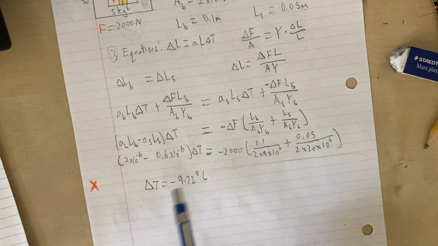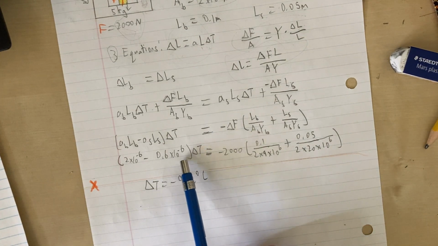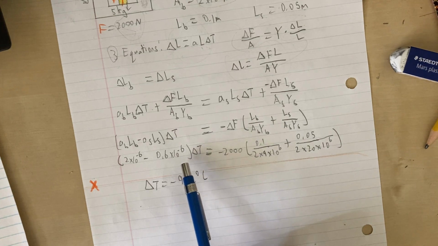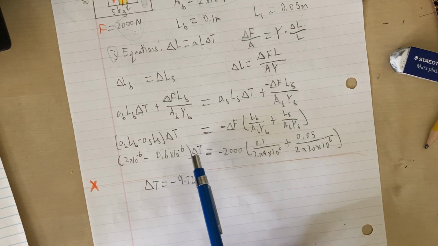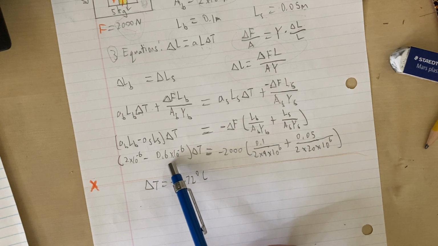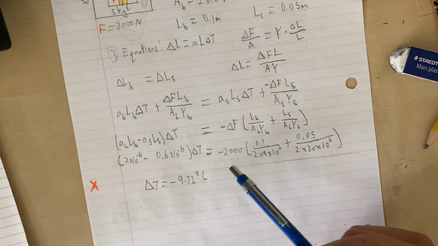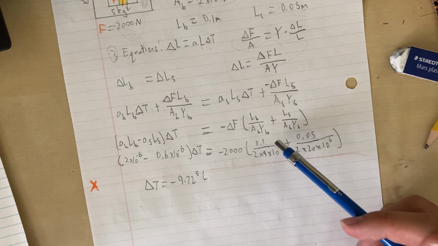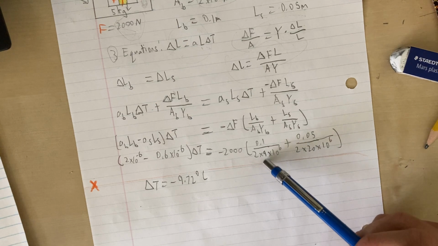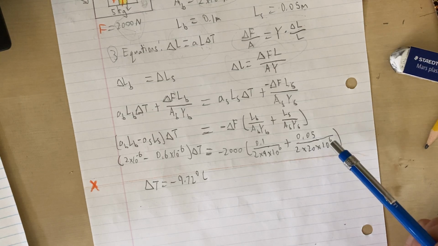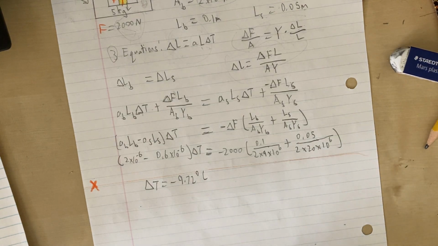And I'm just going to double check these things over here. They should be right. Yeah, that's 0.6, right? Should be 0.2, 0.6. Yeah, because this term needs to be positive. Okay, yeah, this is correct. Alright, and then force 0.1, 2 times 9 times 10 to the 6, 0.05, 2 times 20 times 10 to the 6. Yep, that's right. Bam.